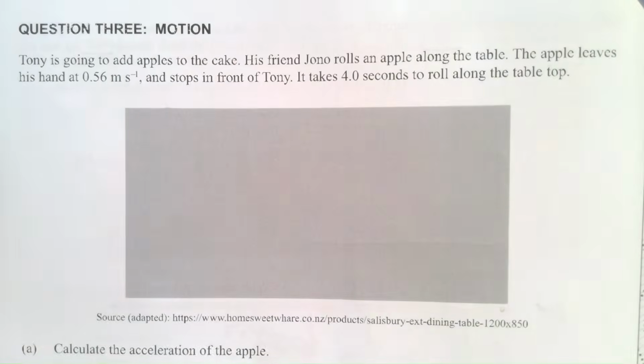Question 3 is motion. Now we are told that Tony is going to add apples to the cake. His friend Jono rolls an apple along the table. The apple leaves his hand at 0.56 meters per second and stops in front of Tony. It takes 4 seconds to roll along the table top. I'm presuming there is going to be some sort of apple in this dining table in the photo, obviously not for us.